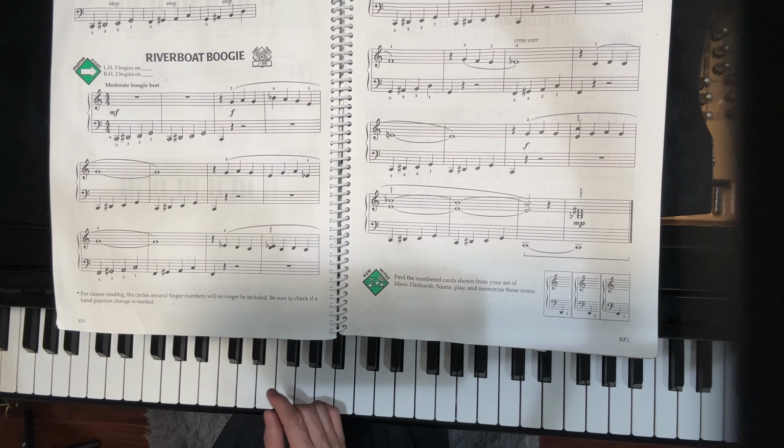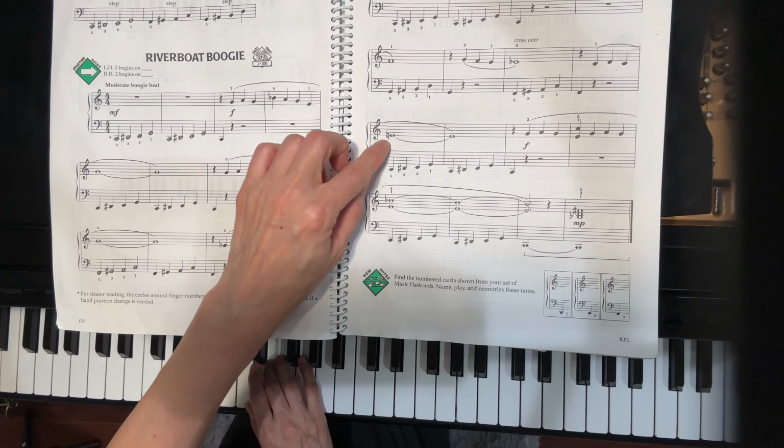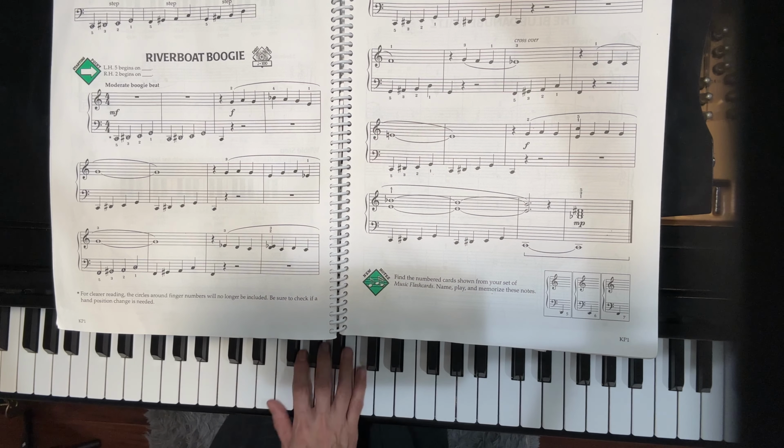So don't forget, you have to do crossing fingers. 3, 2, 1. Prepare to cross your 3 over 1 and play your E flat, the black key, with your finger number 3. We get a natural sign, also a tie. Now the ending phrase has this interval, a harmonic 6.